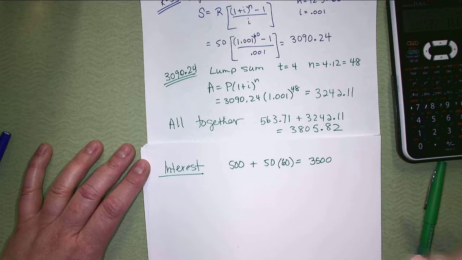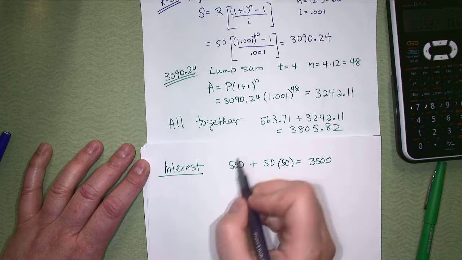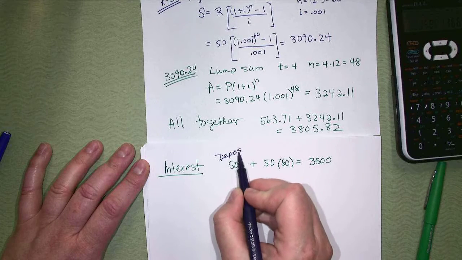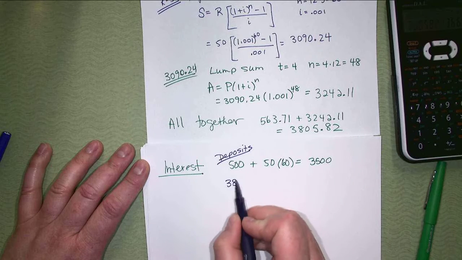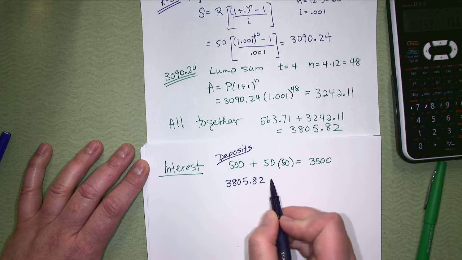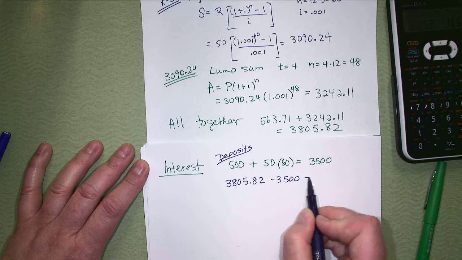Right, so that's how much he deposited. And the total is 3805.82. So the interest is 305.82.